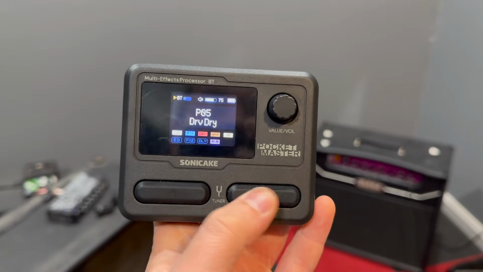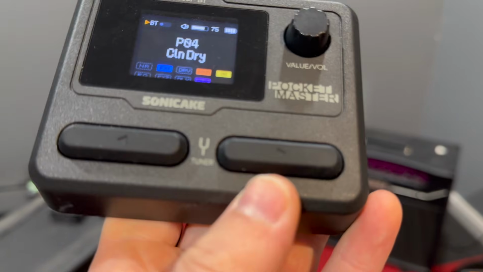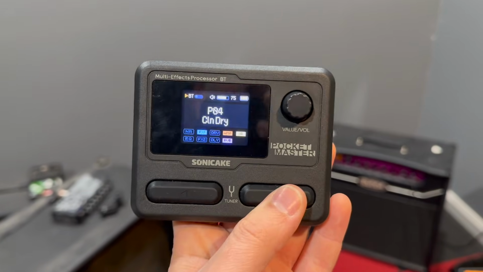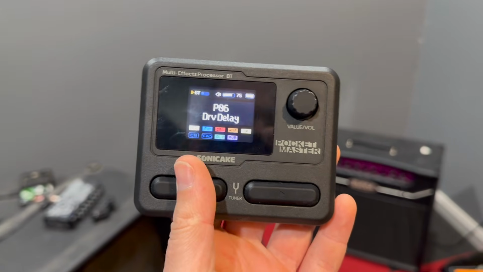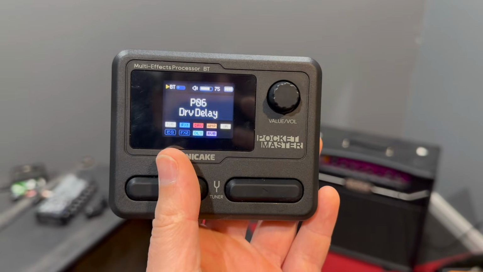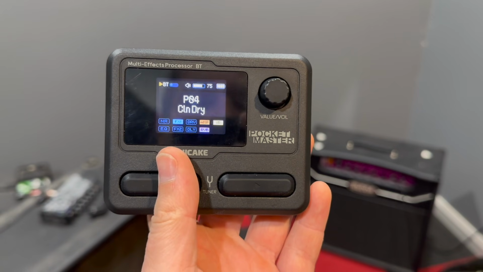As you can see, you use these foot switch buttons, which are just little rubber foot switch buttons to scroll up and down the presets. As far as I know, there's no individual turning on and off effects in each patch. You just got to make your patch and then go for it. So that's how I've got it structured, really.